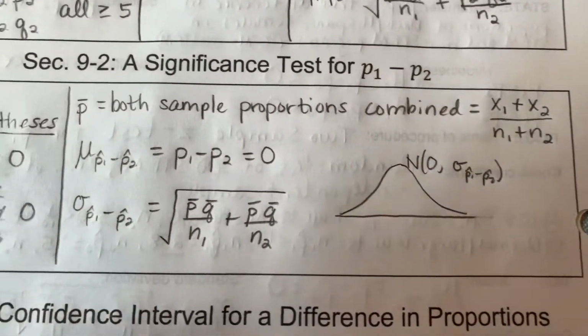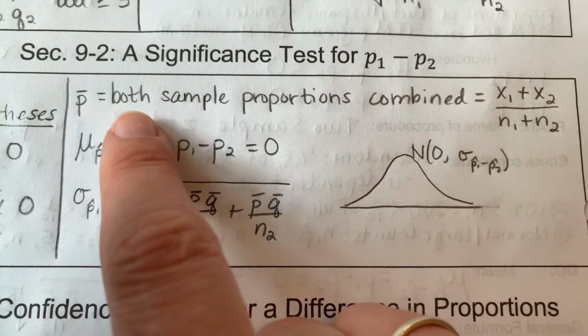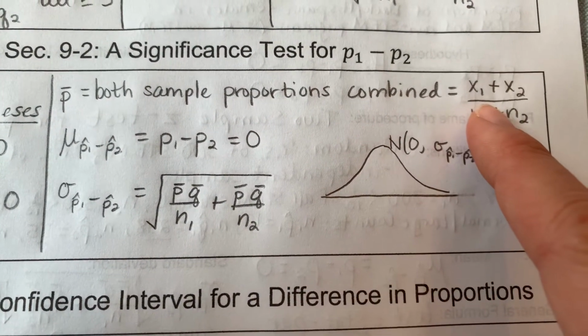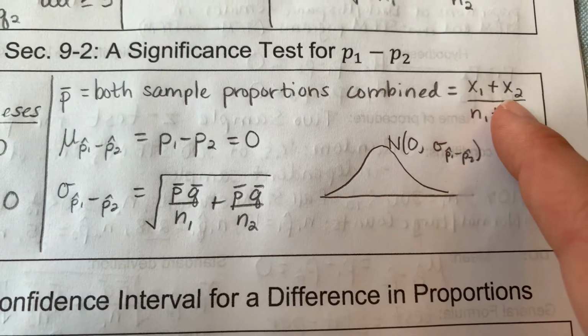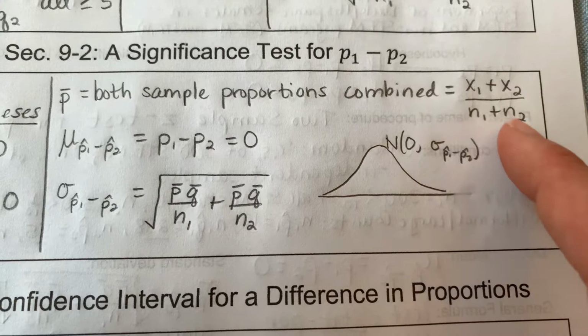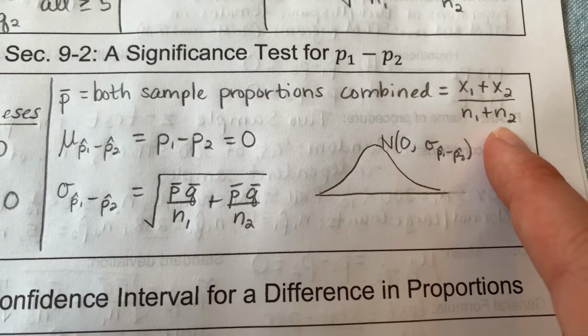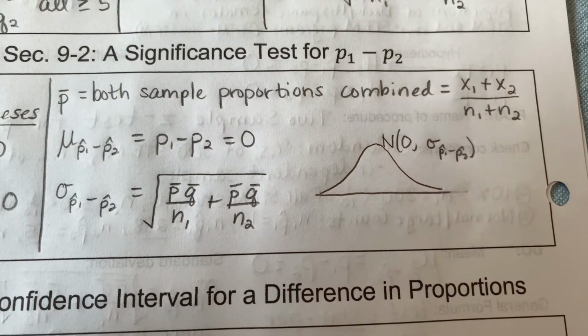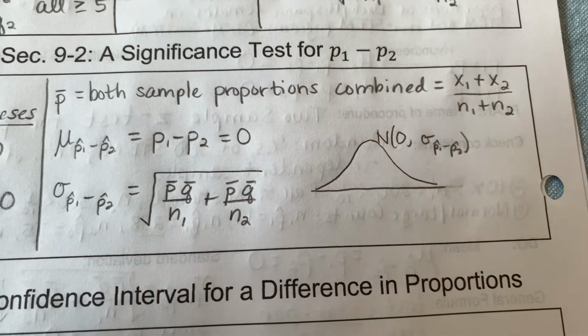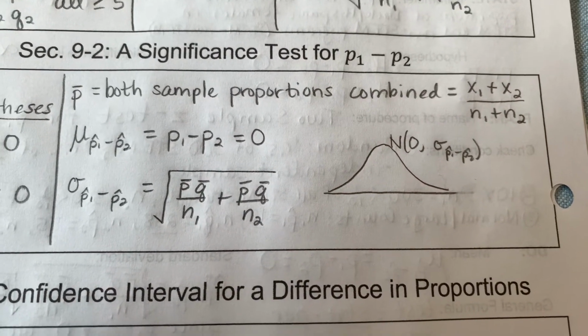Then we learn this new thing called P-bar. This is when both sample proportions are combined. So we take the successes in the first sample plus the successes in the second sample and divide by the sample size of the first sample plus the sample size of the second sample. We essentially make it one large sample. Don't think of it as a distinguishment between the two groups.